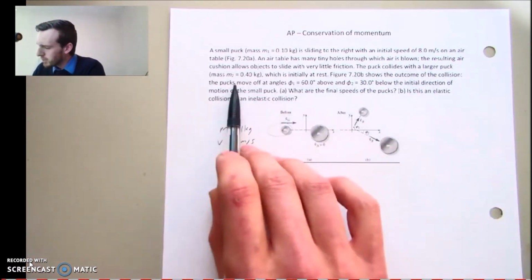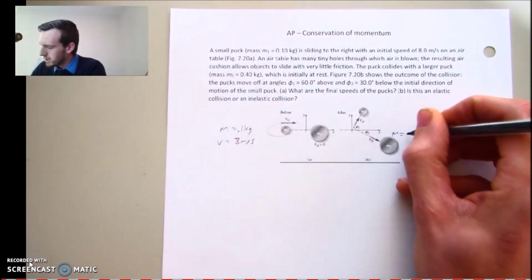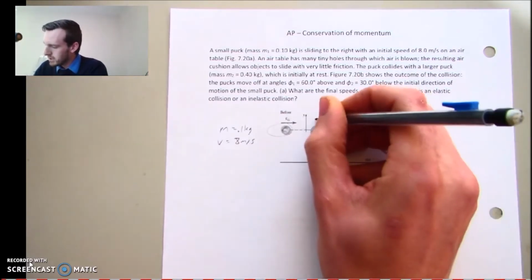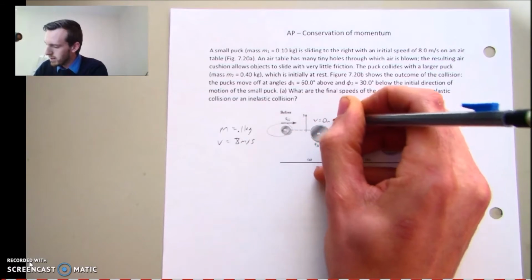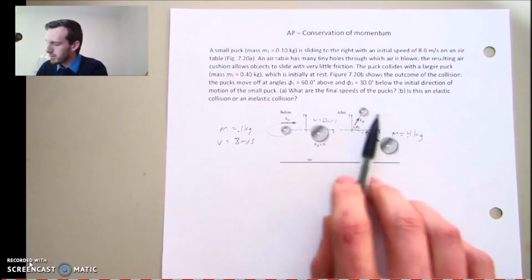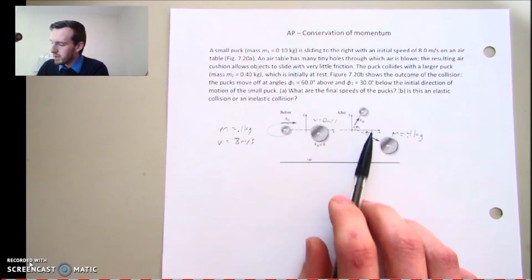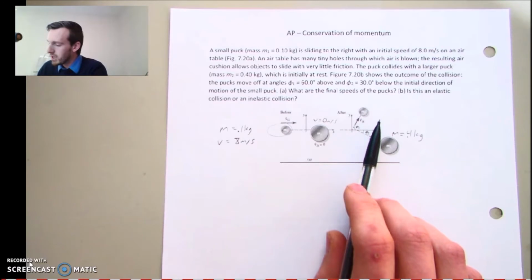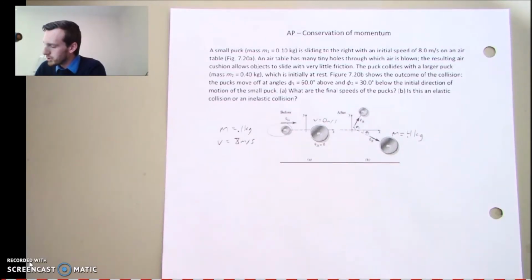The puck collides with a larger puck, mass of 0.4 kilograms, that is initially at rest. And this figure is the one it's referring to. It shows the outcome of the collision. The pucks move off at angles, angle 1 60 degrees and angle 2 30 degrees below the initial direction of the motion of the small puck. What are the final speeds of the pucks, and is this an elastic or an inelastic collision?